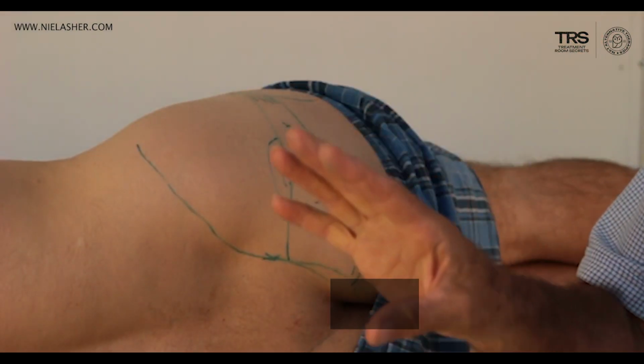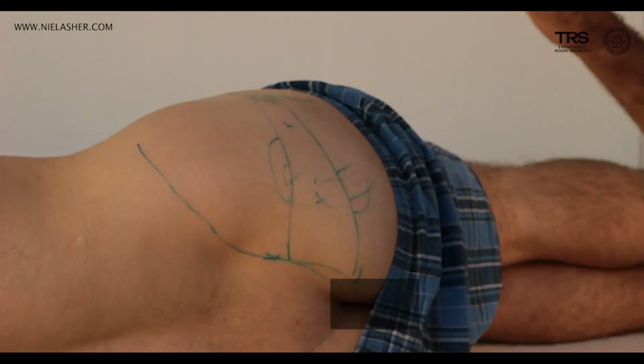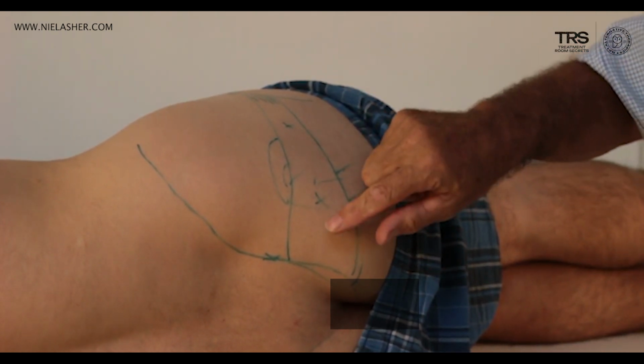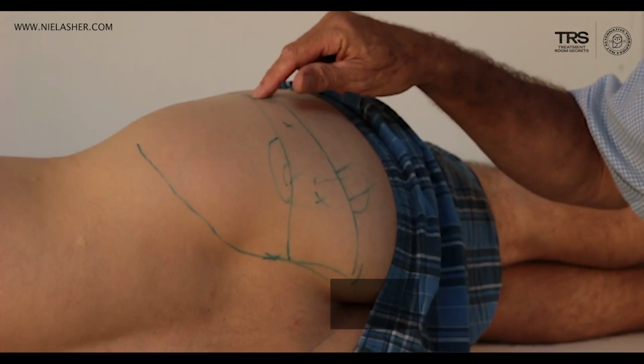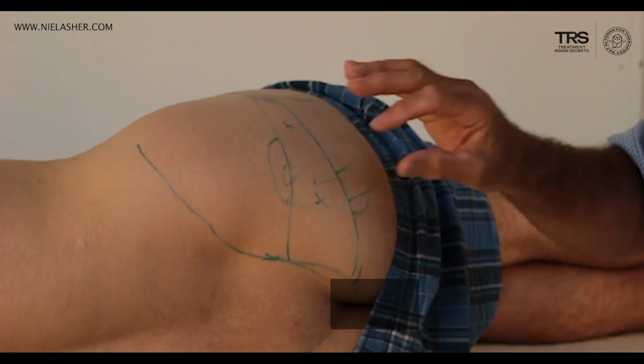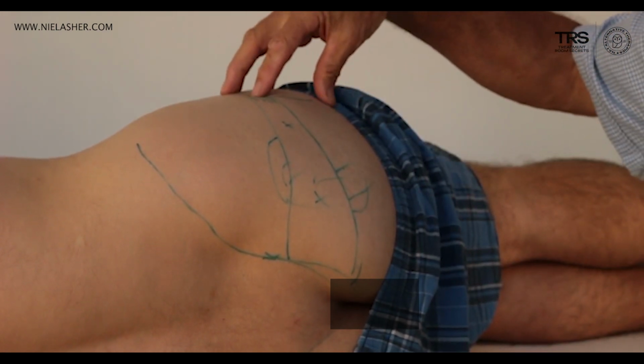I just mention one more thing of interest, and that is that the piriformis is one of 5 rotators of the hip joint.